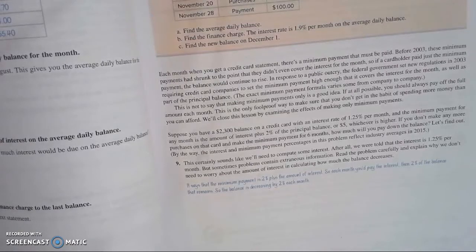But you're paying 2% of that every single month. So basically what that says is our balance is decreasing by 2% every single month.